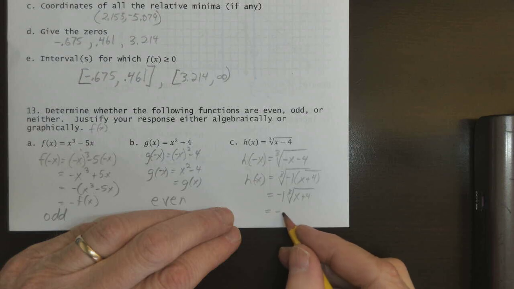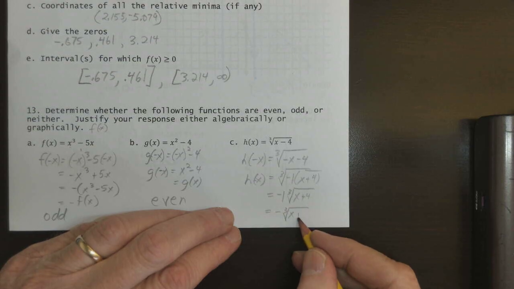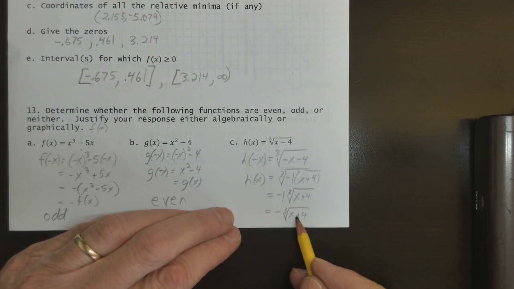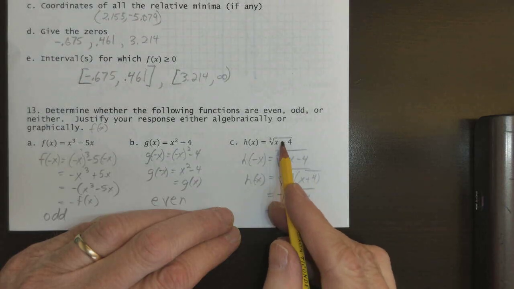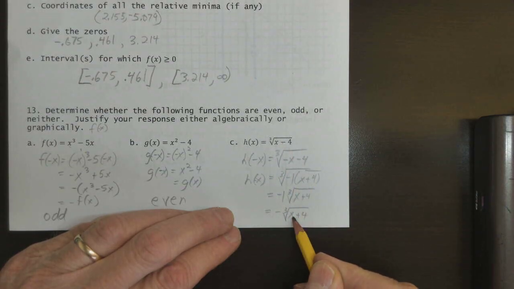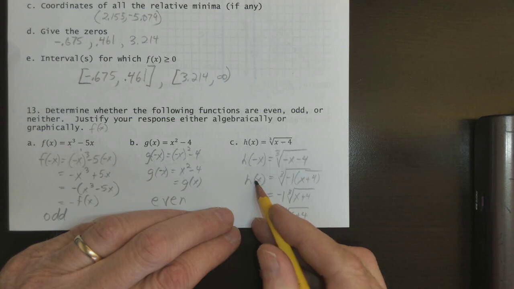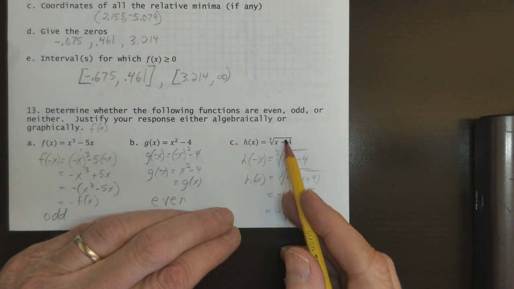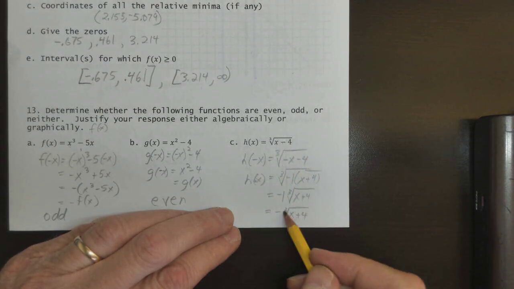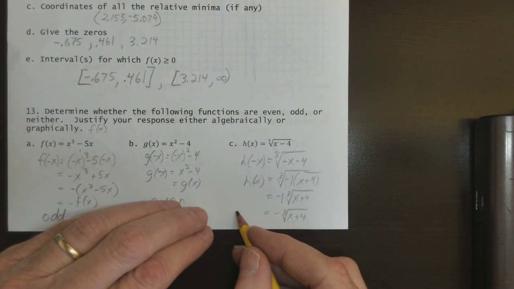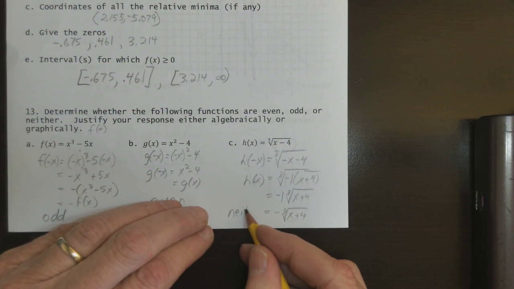So that's the negative cube root of x plus 4. If that were the same under the radical as h of x, then I would go odd, but it's not. What's under the radicals is different, so I'm going to go neither with this one.